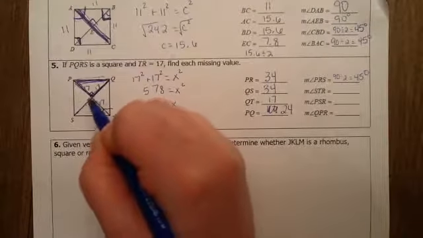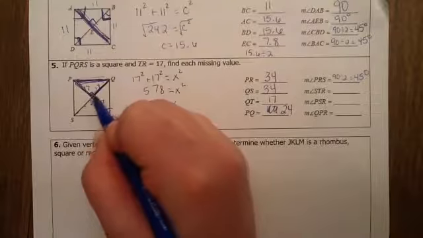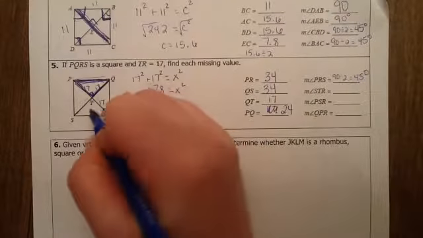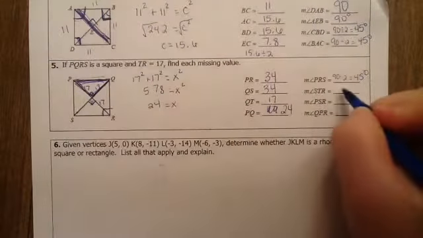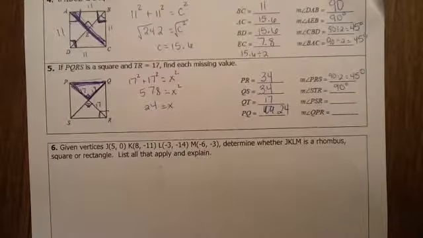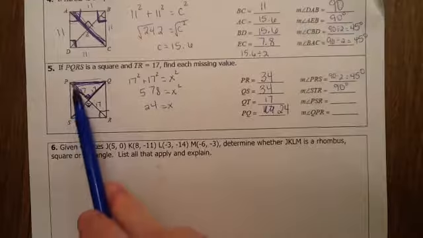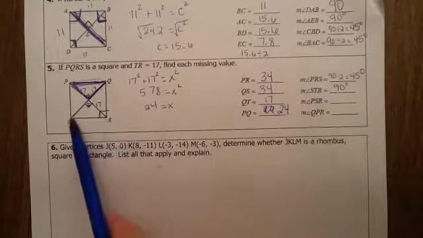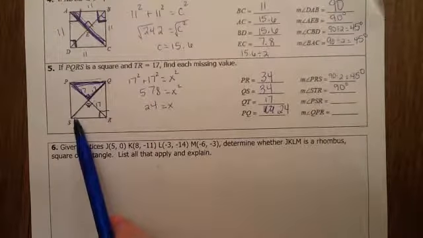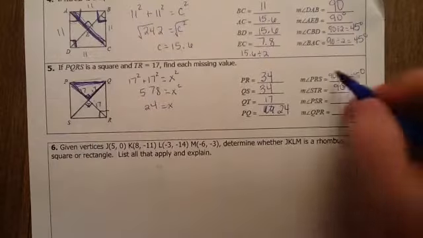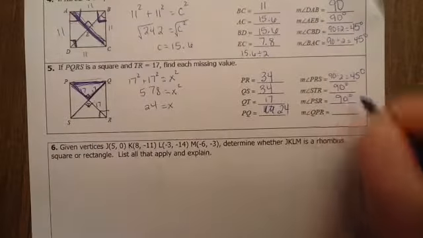And what do you know about all the angles in the middle for a square or a rectangle? They're 90. Lots of 90-degree angles in a square. PSR, is this the whole angle or half of it? The whole angle, so that is 90 degrees.